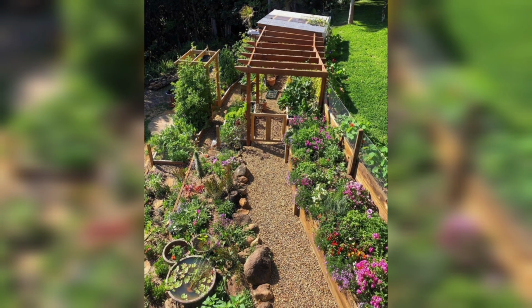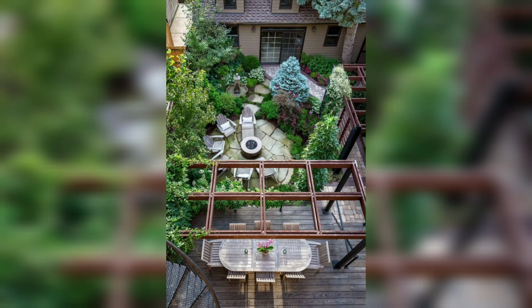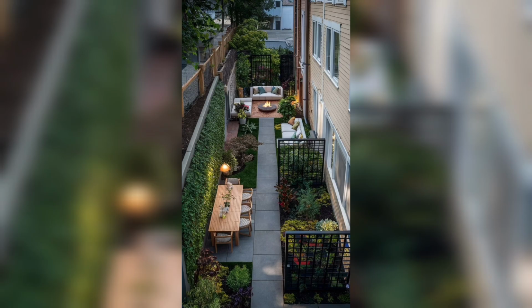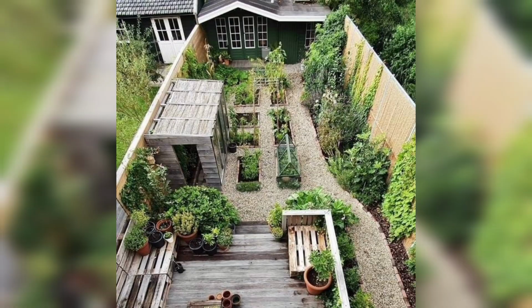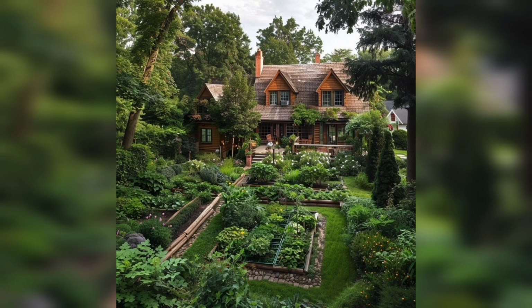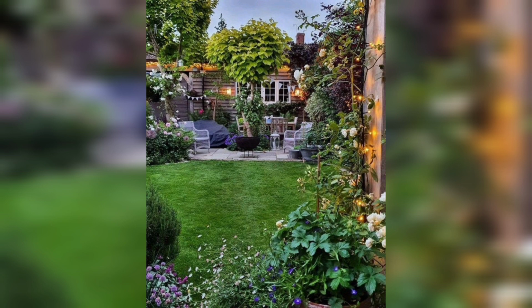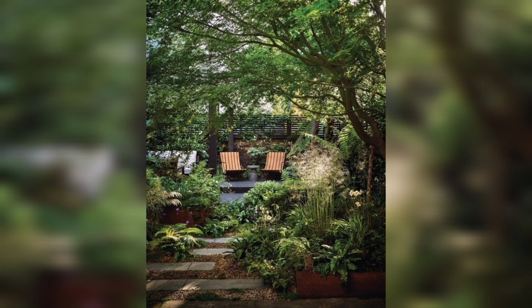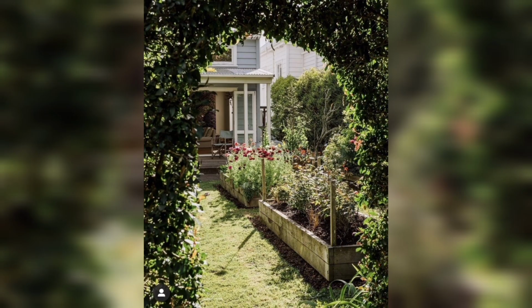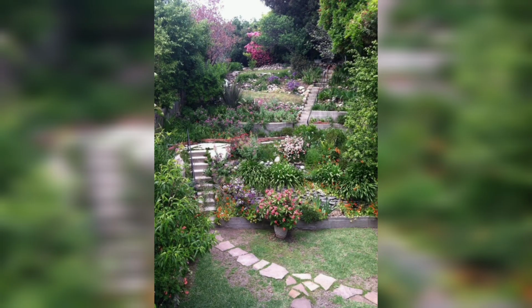Start with a simple layout. Choose a straightforward design with clean lines and minimal, functional pathways. Use geometric shapes and define zones.